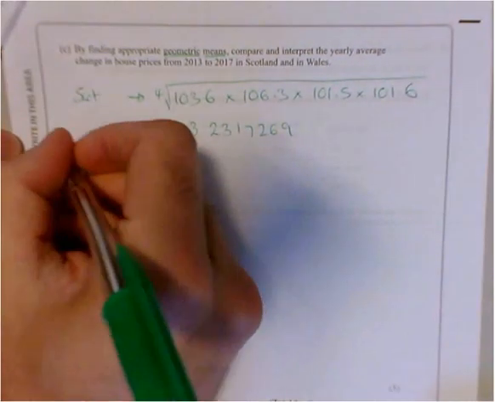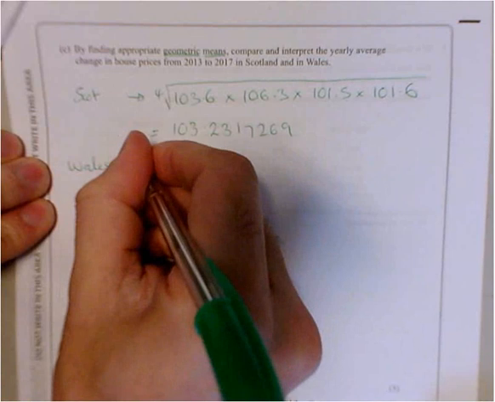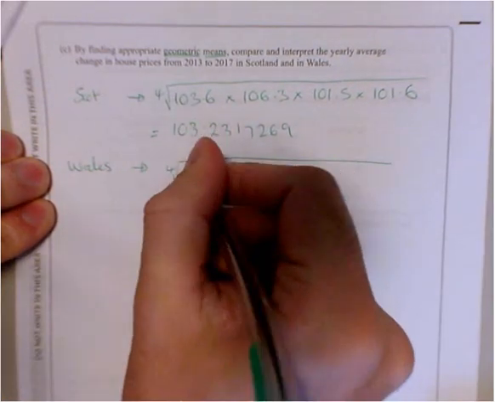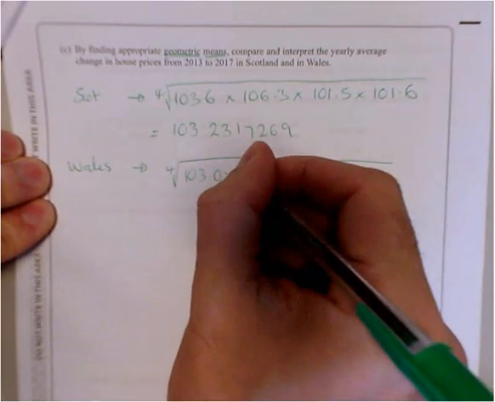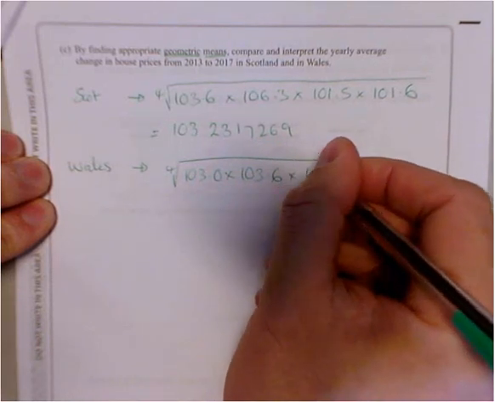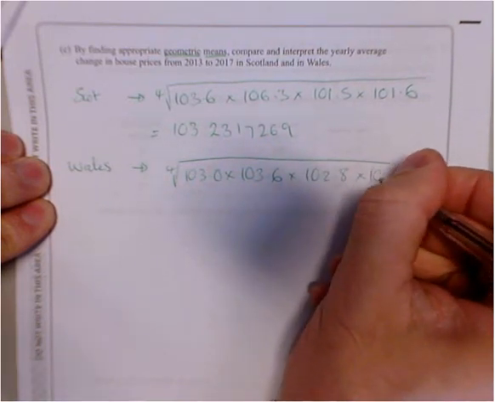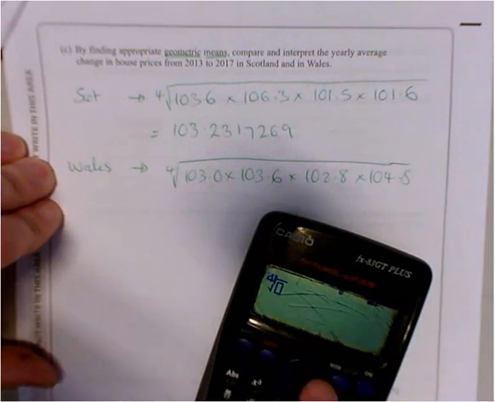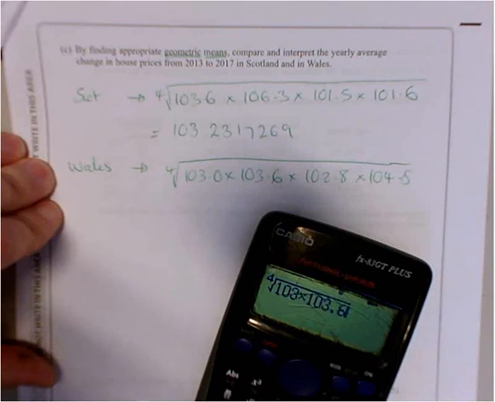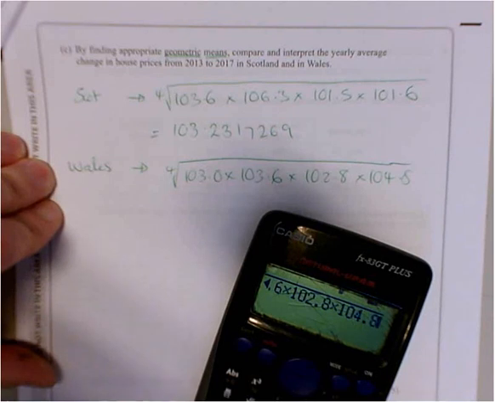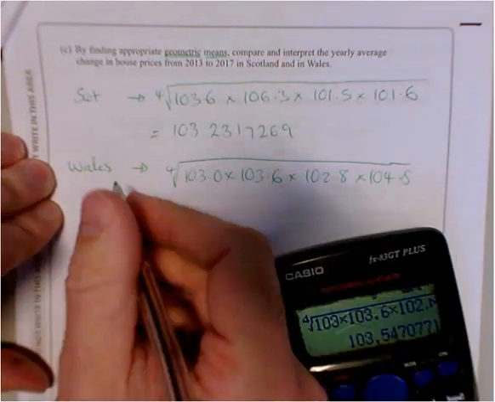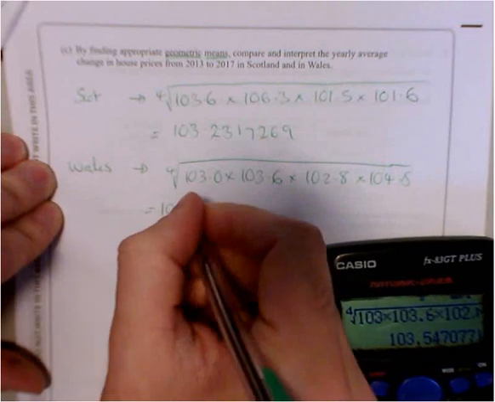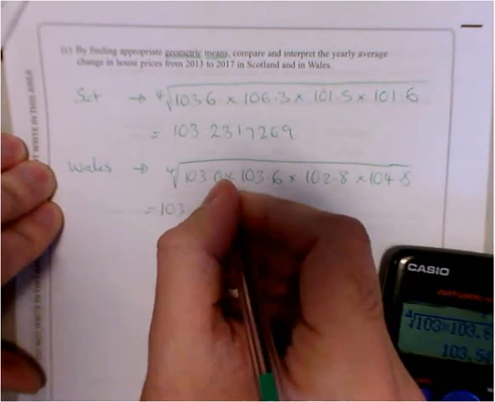Going to do the same for Wales. 4th root of 103.0 multiplied by 103.6 multiplied by 102.8 multiplied by 104.8. That gives 103.5470771.